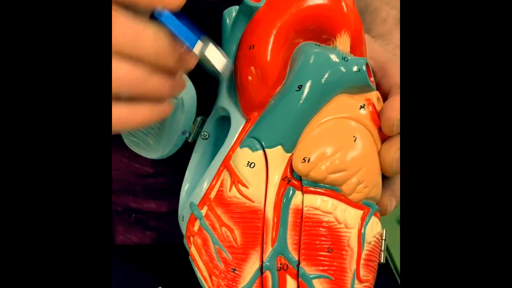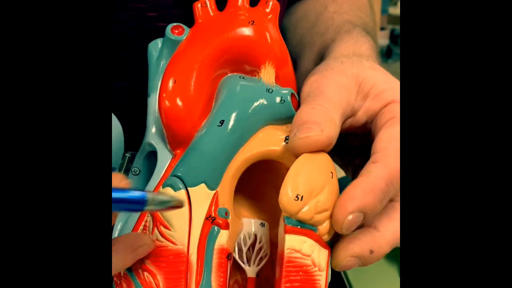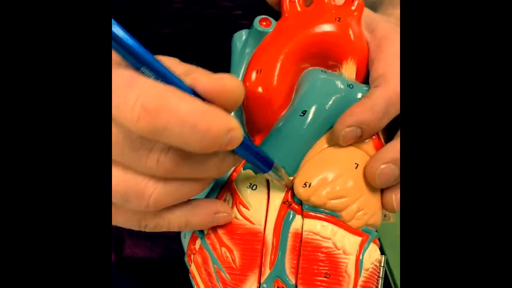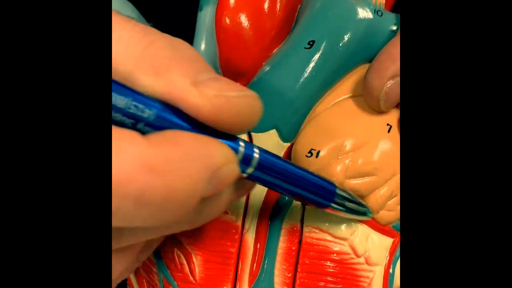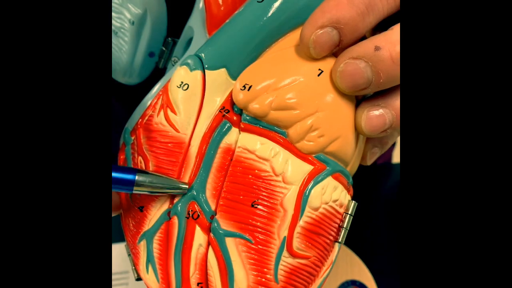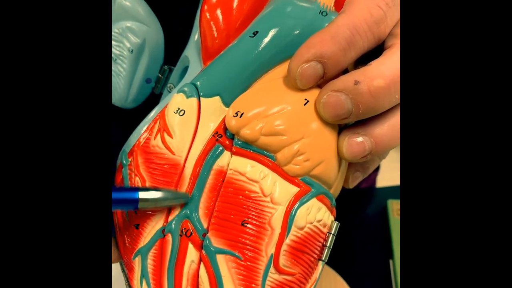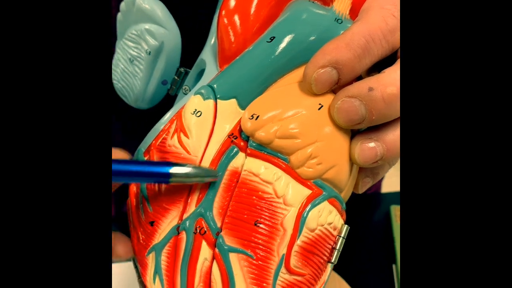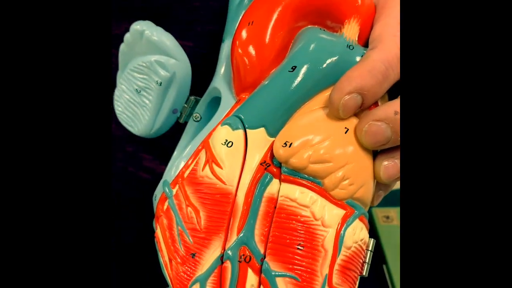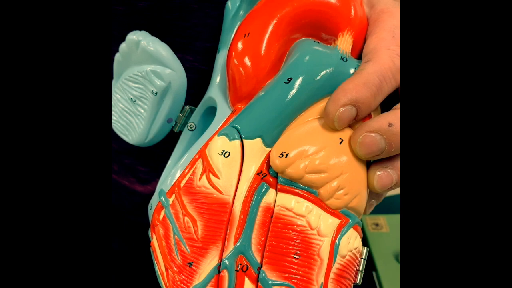Anyway, what we need to know and worry about for this is that's the coronary artery, and then here, that splits into a circumflex artery and an anterior interventricular artery. That's what's important here, these two. I usually tag one of these. And that's good for that.